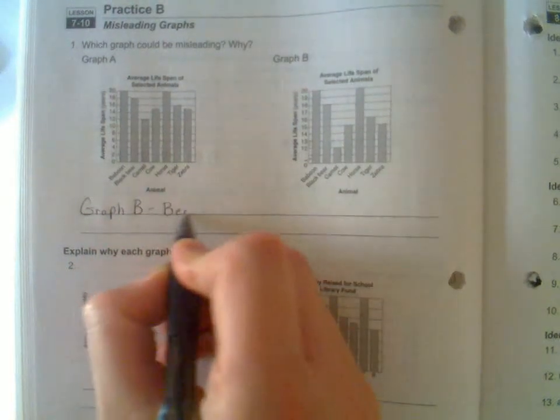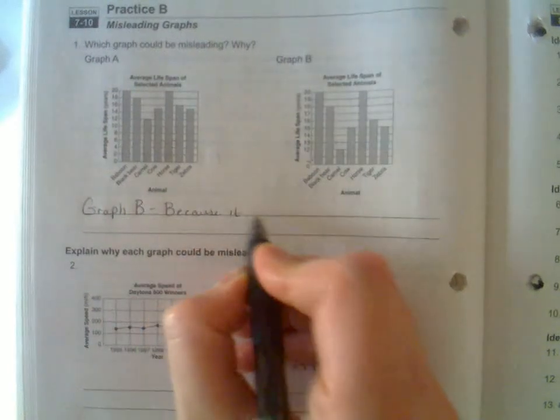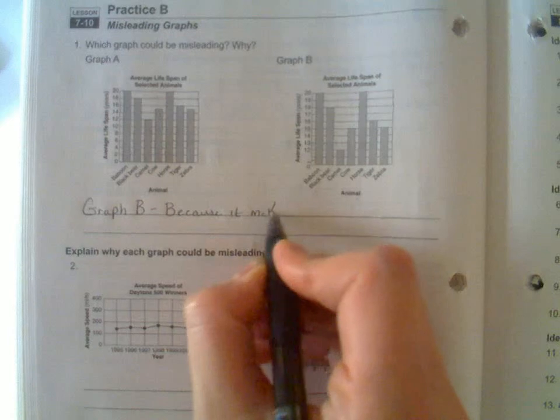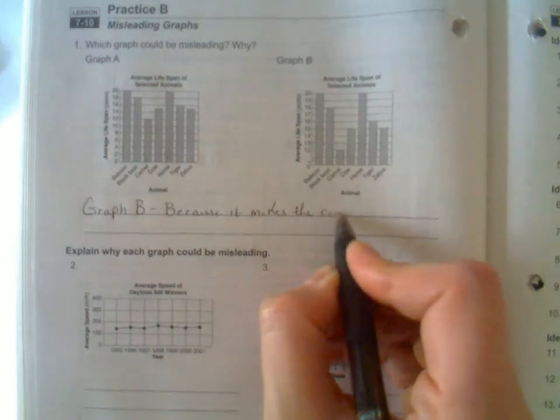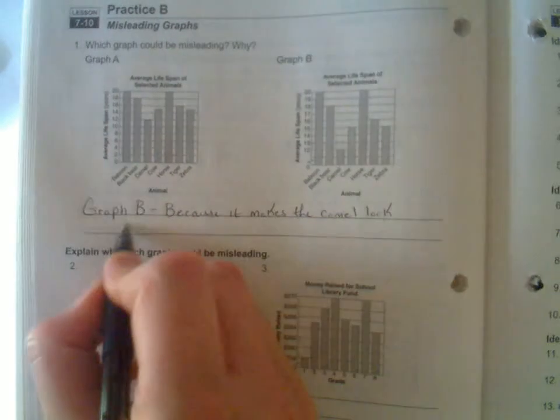and we're going to say because it makes the camel bar look smaller than it is.